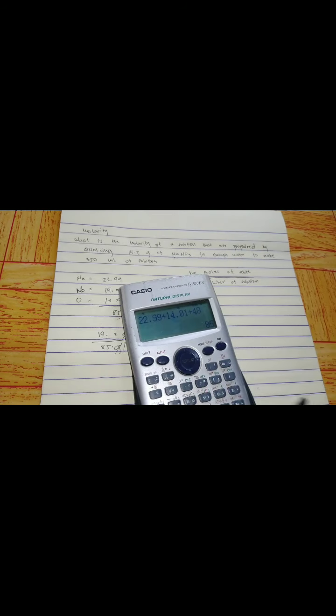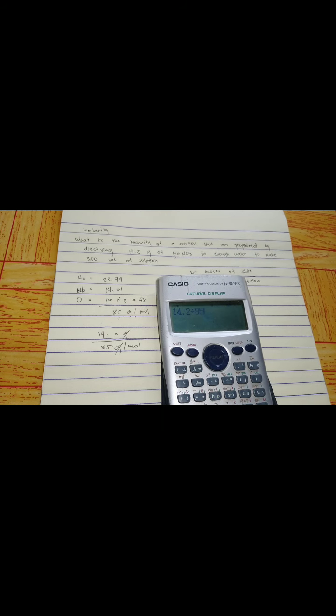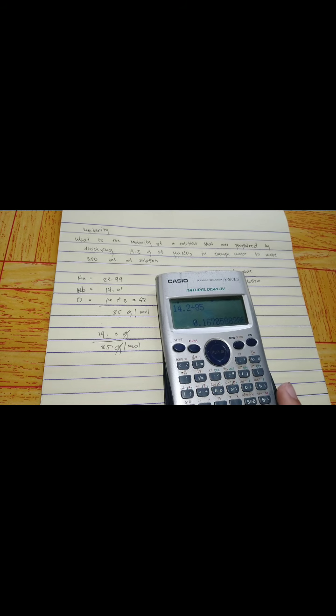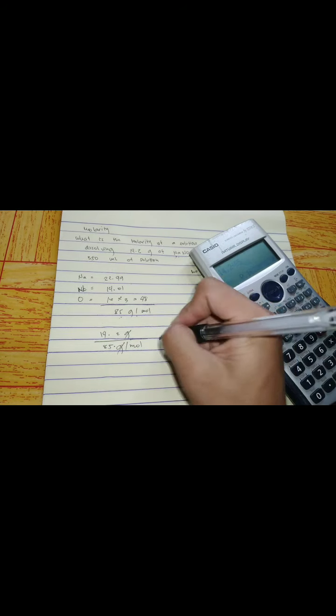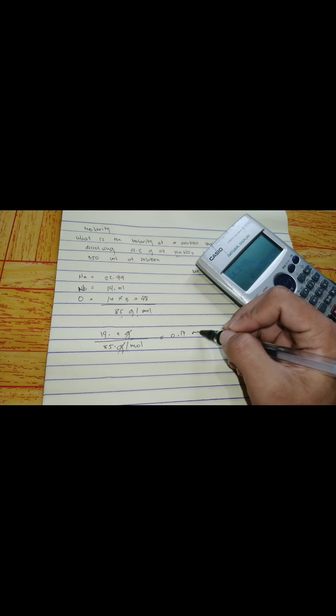And then 14.2 divided by 85 is equal to 0.17. So 0.17 mole.